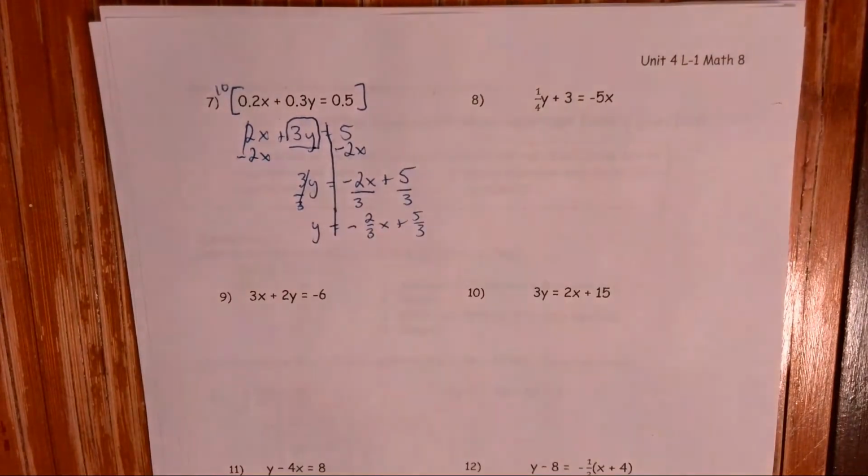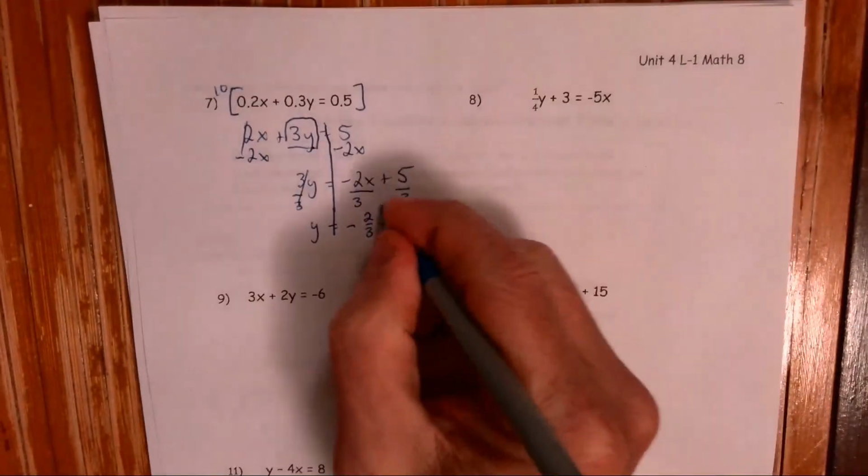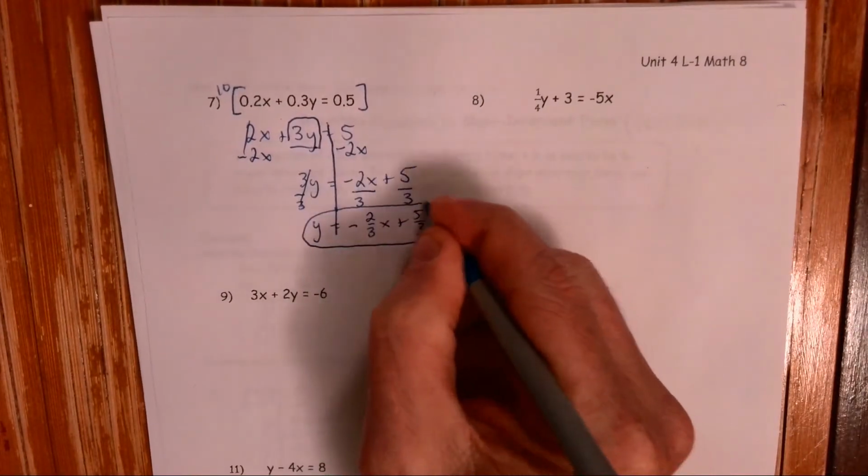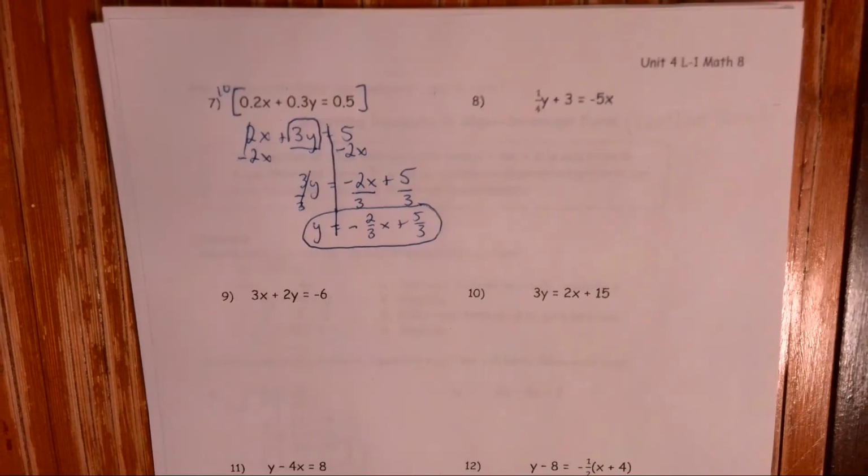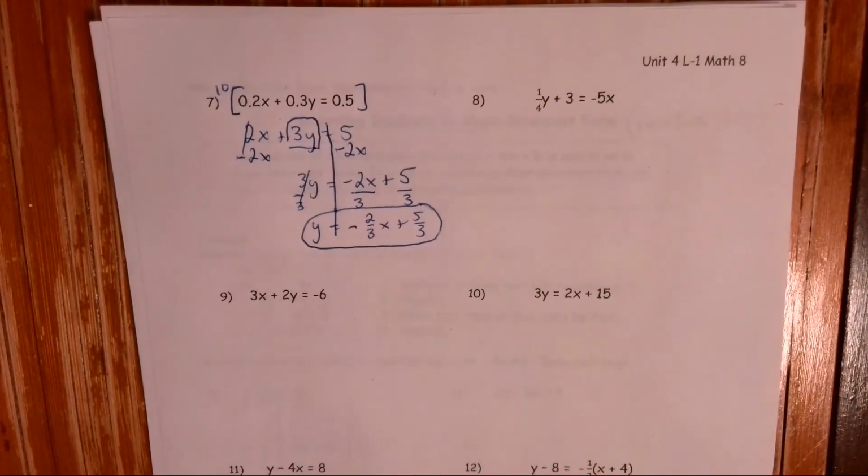Now your y-intercept is just a fraction, but your y-intercept is 5/3. And your slope is negative 2/3. Okay? Next one.